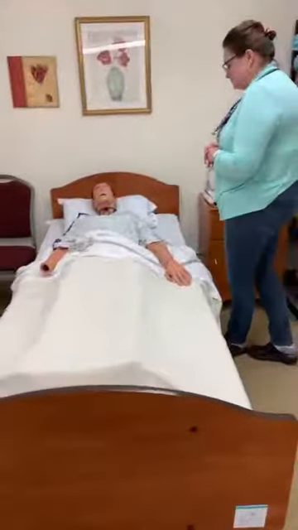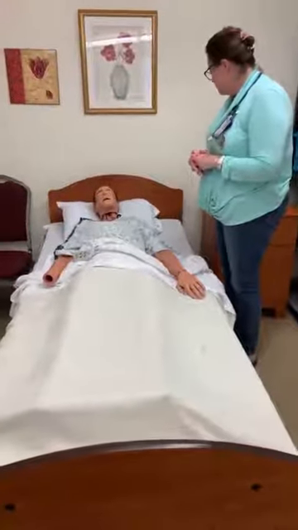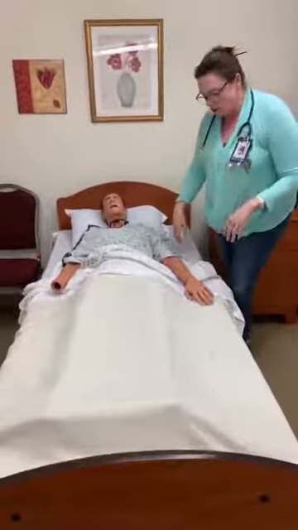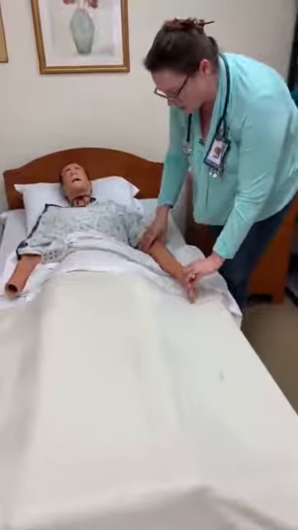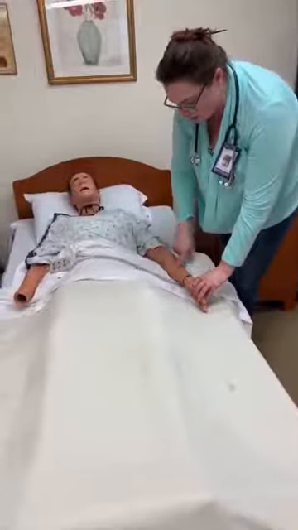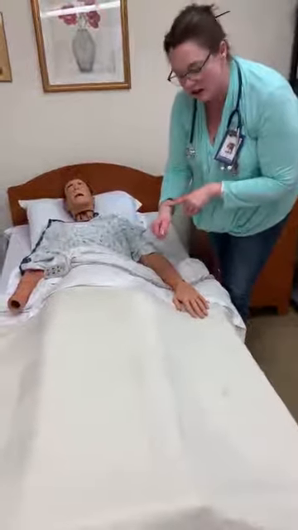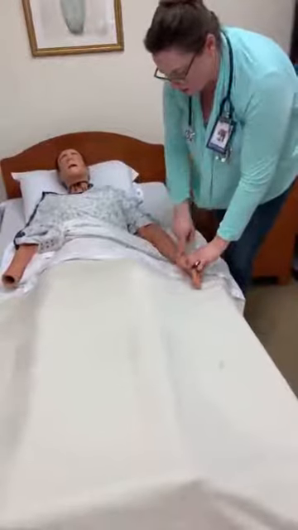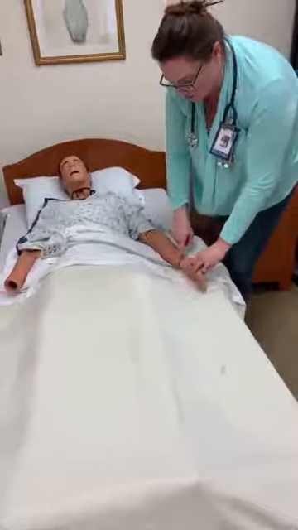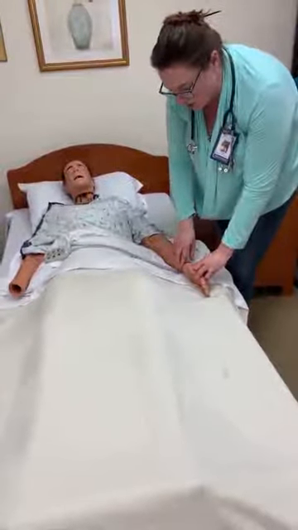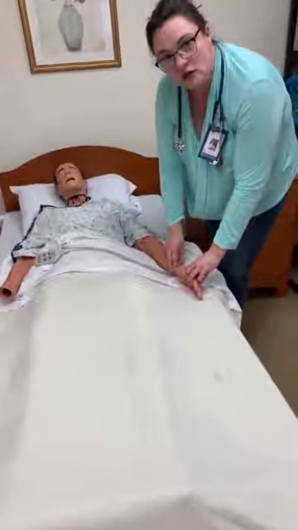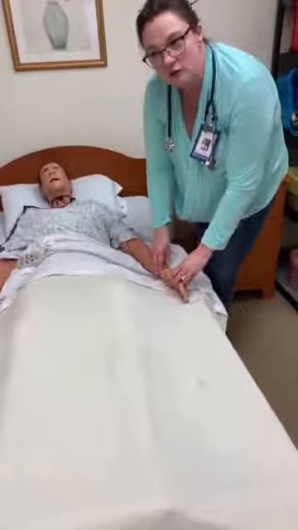All right, Terry. So what we're going to do is count your radial pulse. In the previous skill, I did demonstrate how to find the radial pulse. You're going to find it on your patient's wrist. So what you're looking for is the radius of the arm, the bone that radiates out, and the wrist articulation right here, and the thumb. So you're going to find the pulse on the thumb side. So that's the radial pulse, and you need to count it for a full minute.